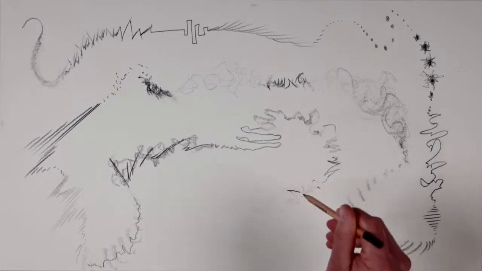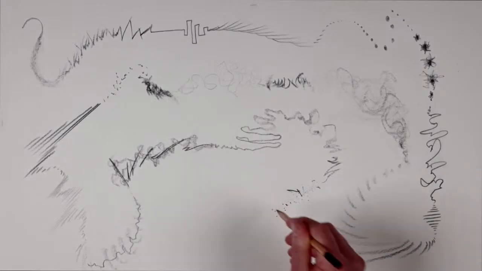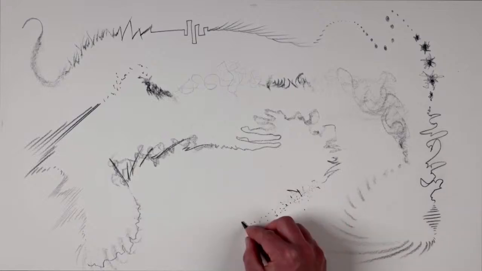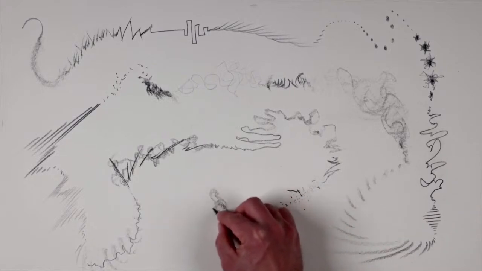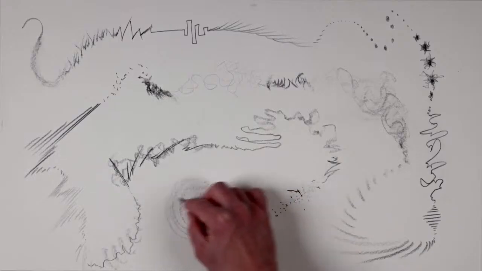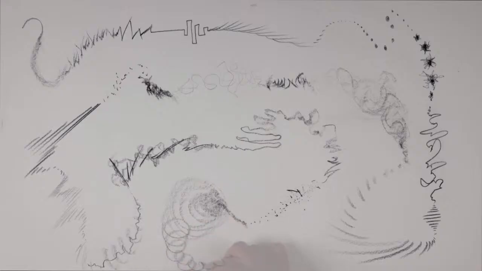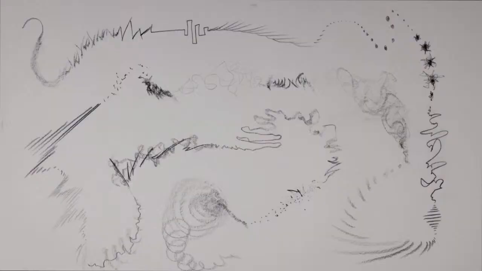Next, maybe I'll hit it a little harder to see what kinds of lines and marks it makes like this. And maybe I'll conclude the line with a nice, big, spirally shape.